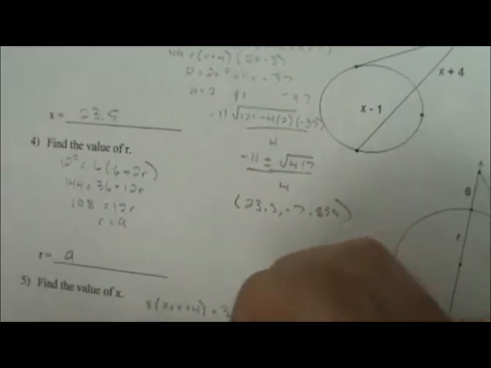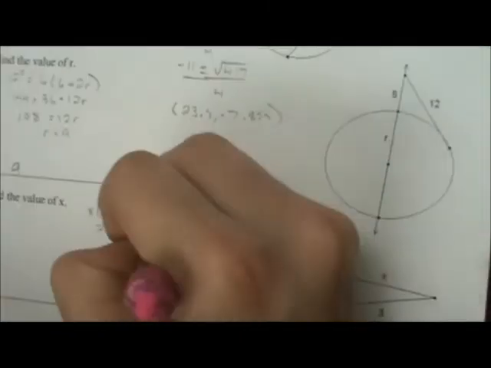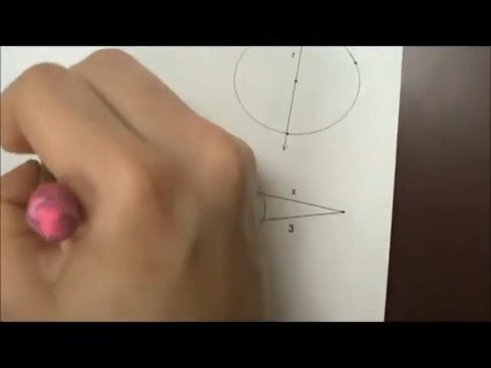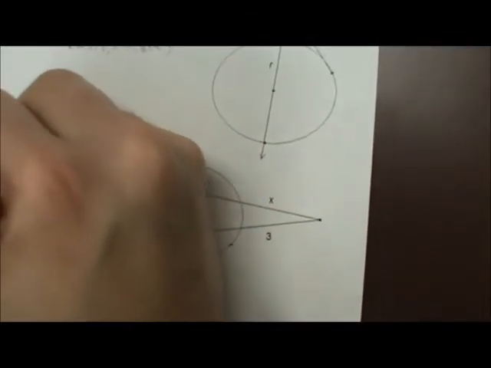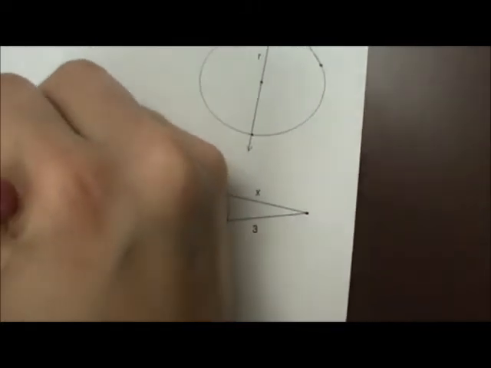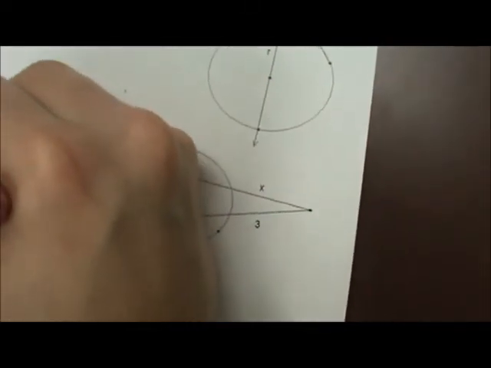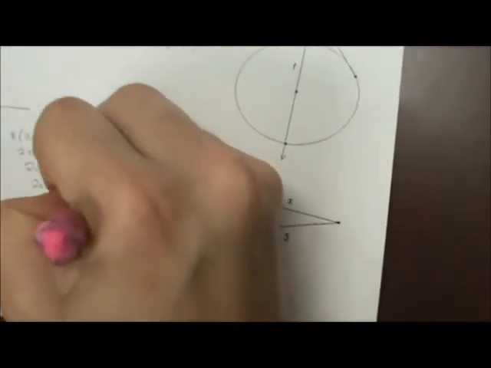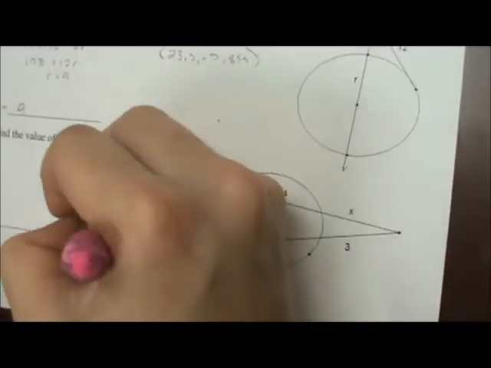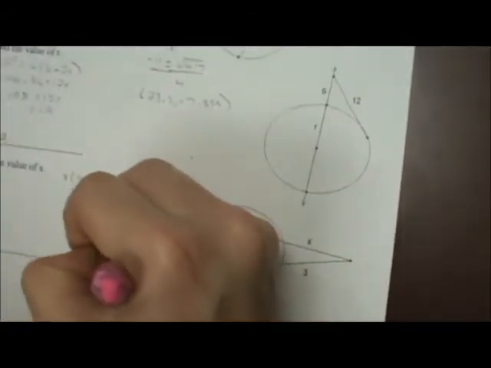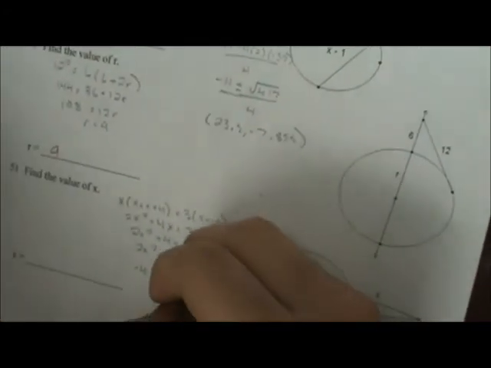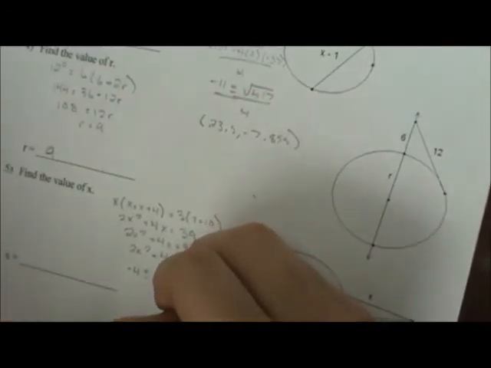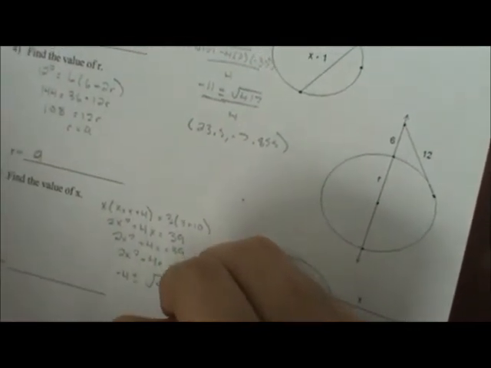That's what we got. Alright, then for the fifth one, it's the outside pieces times the whole piece, I'm pretty sure, equal each other. So we're going to have x times 2x plus 4 equals 3 times 13. So we got 39 equals 2x squared plus 4x. Subtract the 39 over, and we're going to get negative 4 plus or minus the square root of 4 squared minus 4 times 2 times 39, all over 2 times 2. So we get negative 4 plus or minus the square root of 328 over 4.